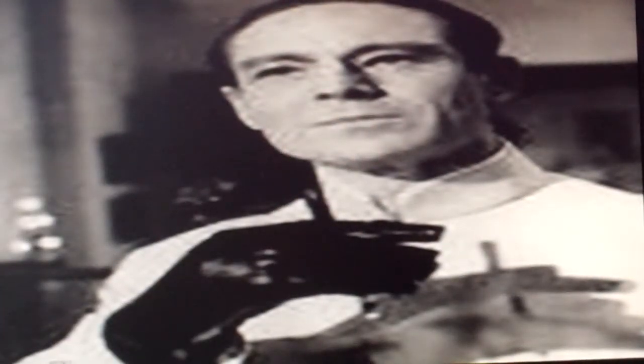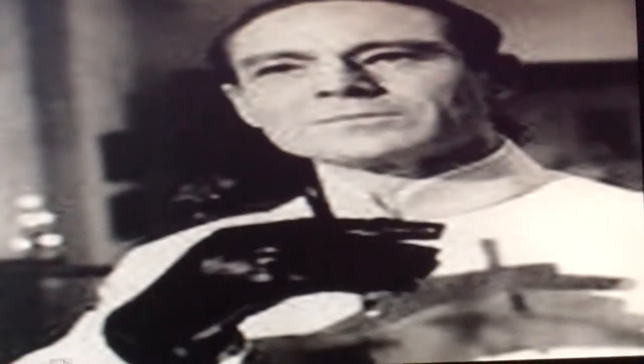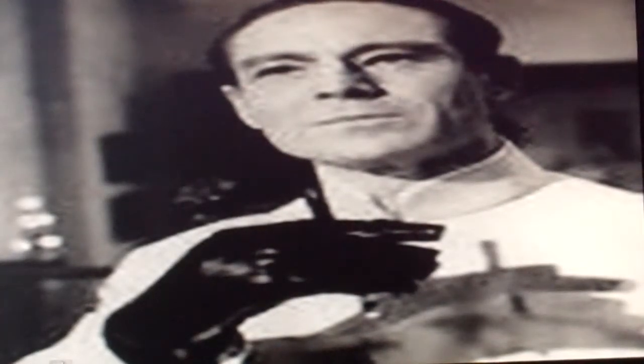Another picture of Dr. No. Dr. No had metal hands because, well, no one really knows for sure how he lost his hands, but we could tell it was something to do with radiation. And here's like them having dinner in the very first scene that he appeared in Dr. No.